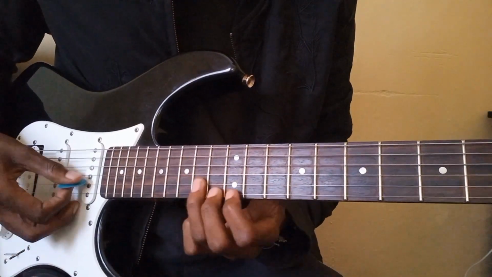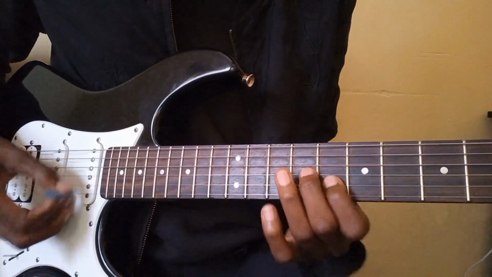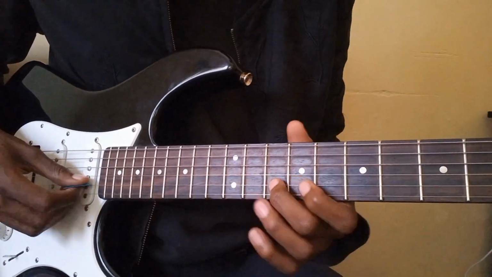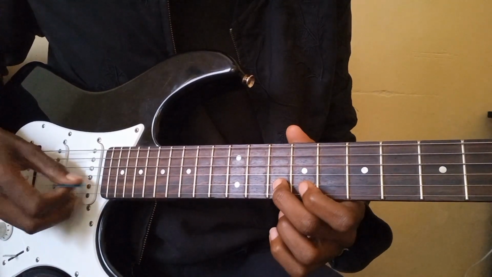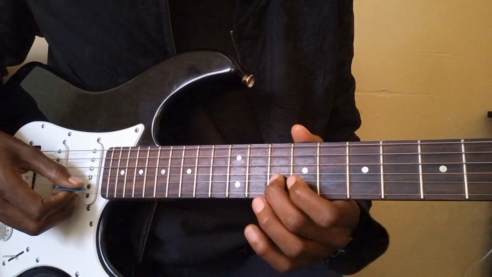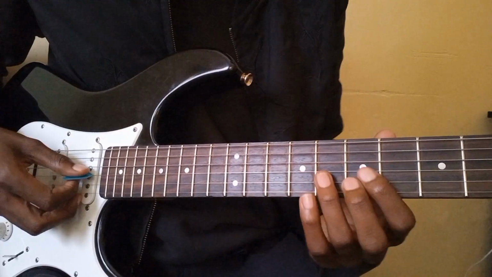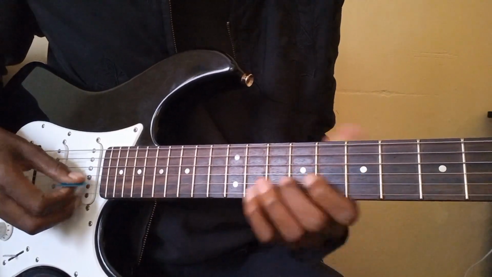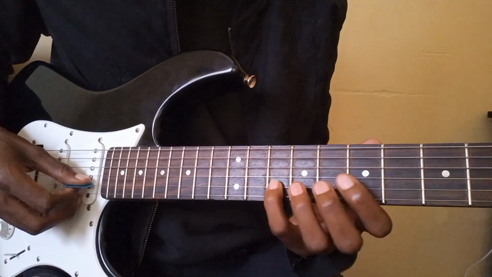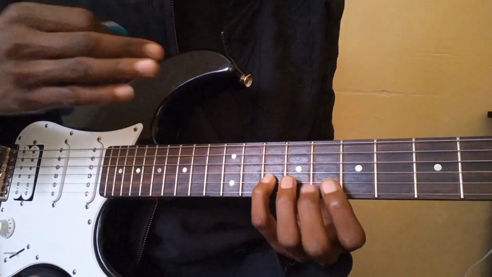That's how they look, and they're among the most commonly used. So let's say I want to get the third for the 5 note. These are 5. 1, 2, 3, 4, 5.